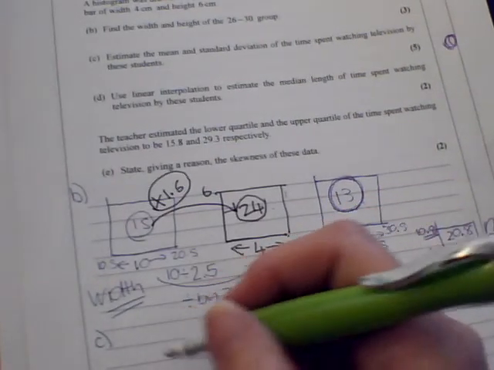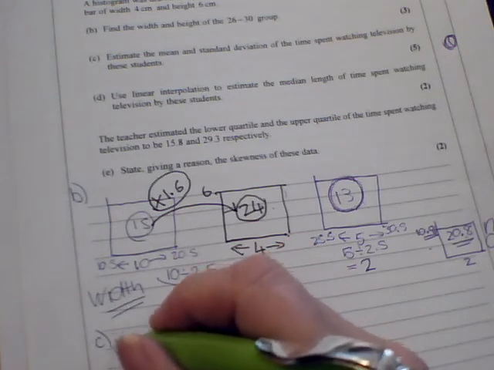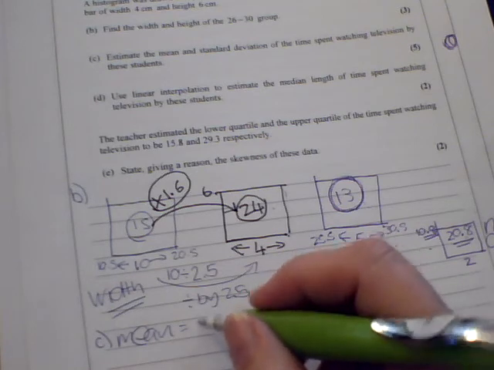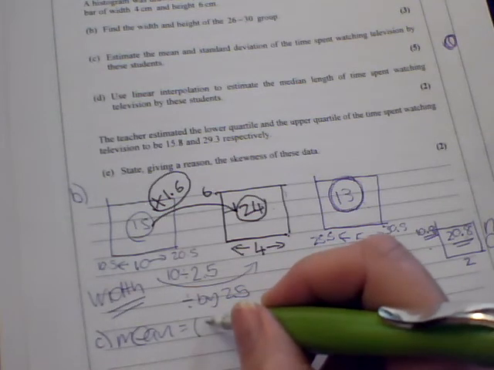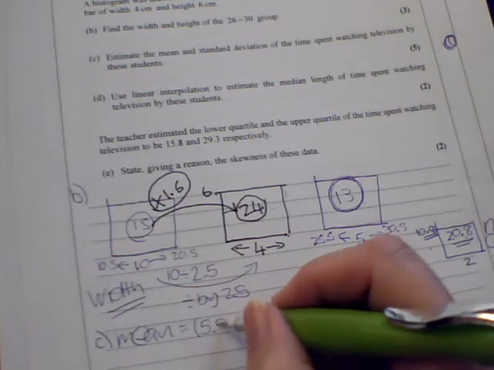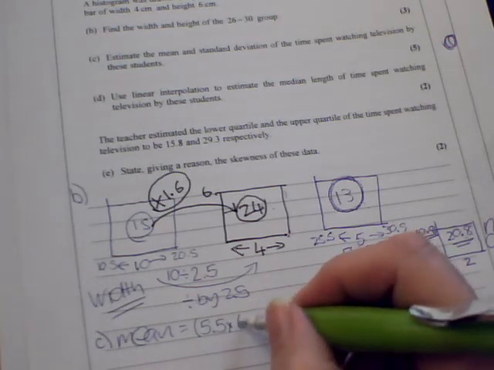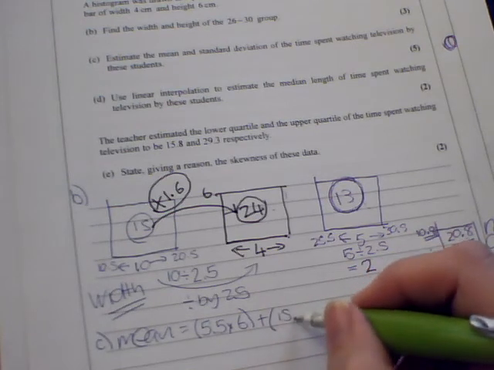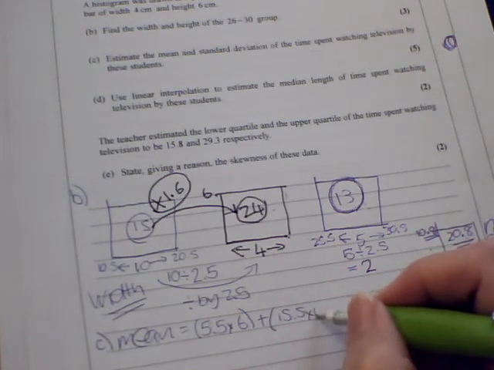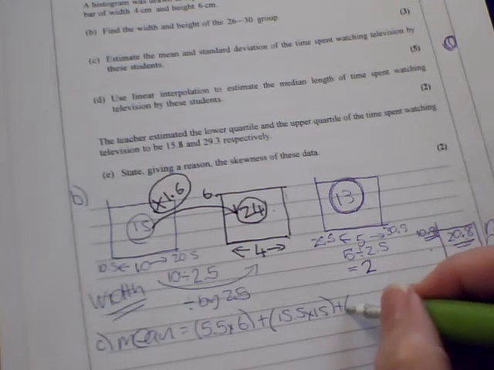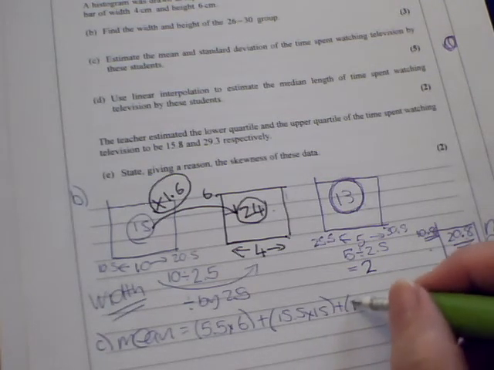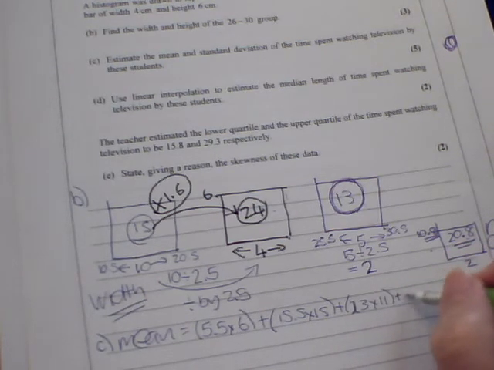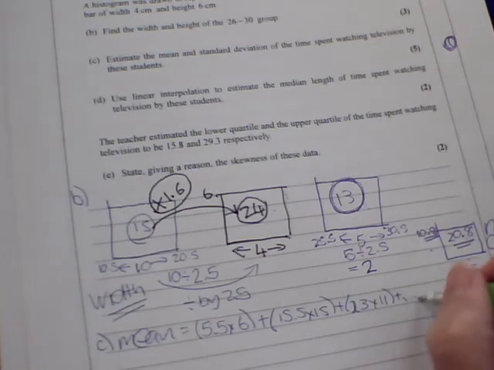Okay, so the mean is each of these multiplied: midpoint 5.5 times the frequency, plus the next group 15.5 times the frequency, plus 23 times 11, etc., all the way to the end.